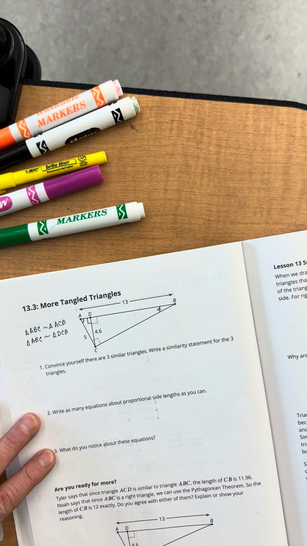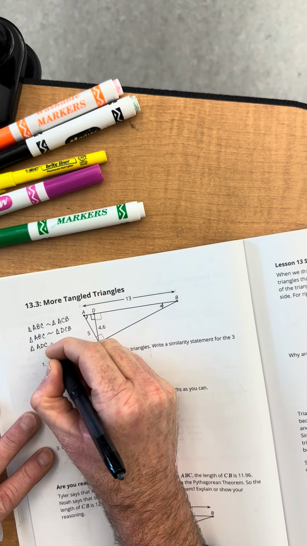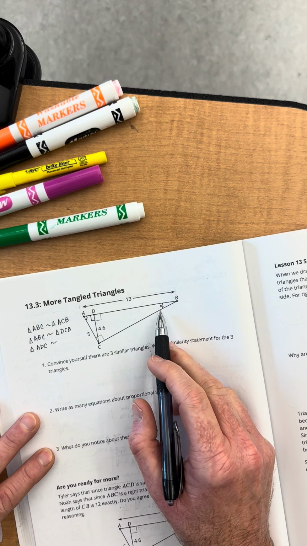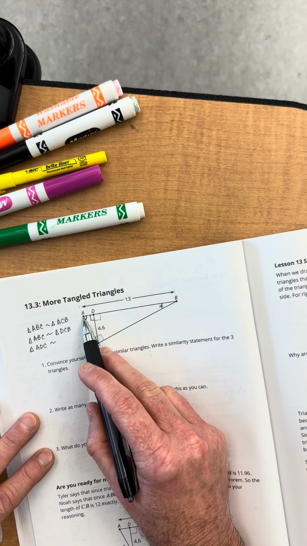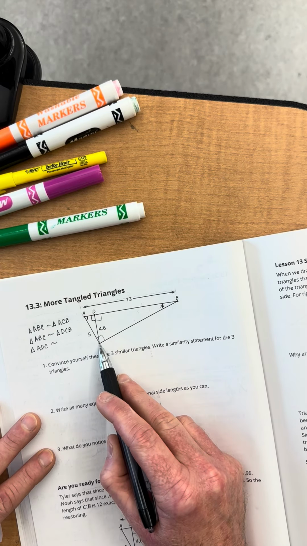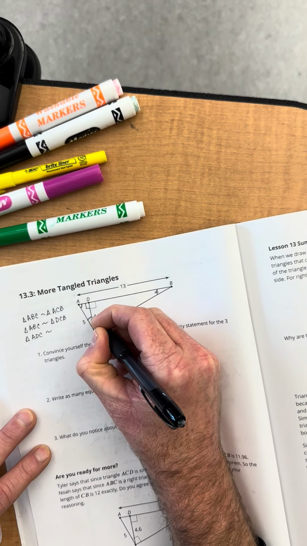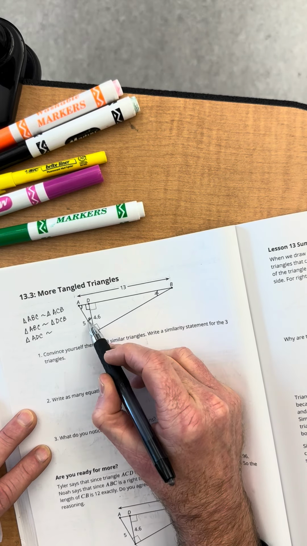Now you just got to figure out the last one, which is triangle ADC. Is going to be similar to, so if ADC is similar to this big triangle ABC, that means this angle is the same as this because similar triangles have the same shape and all the corresponding angles are the same.